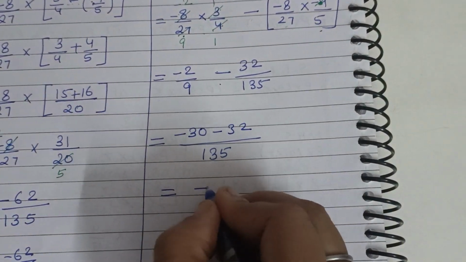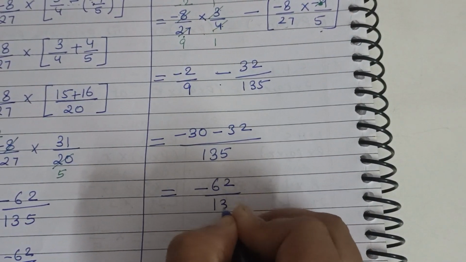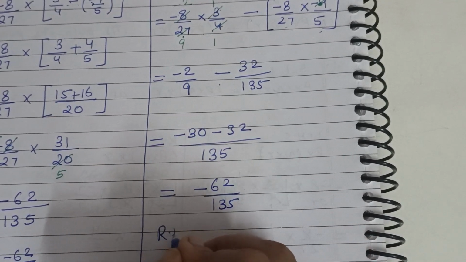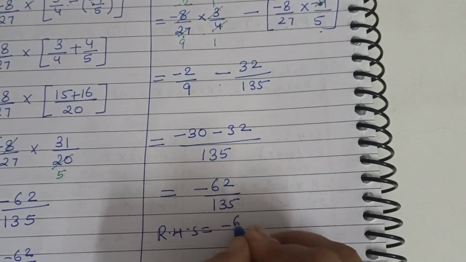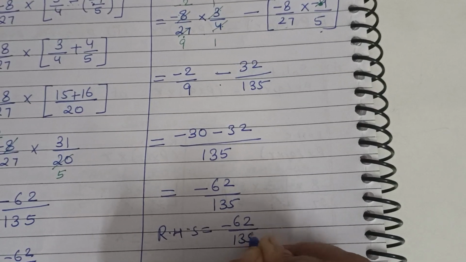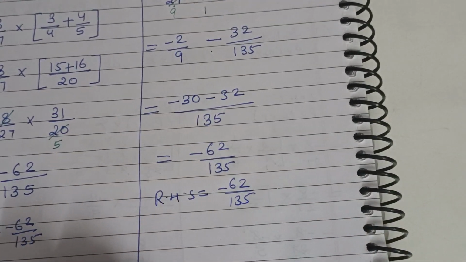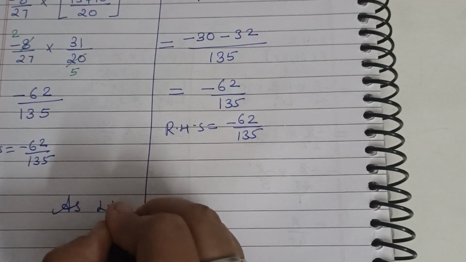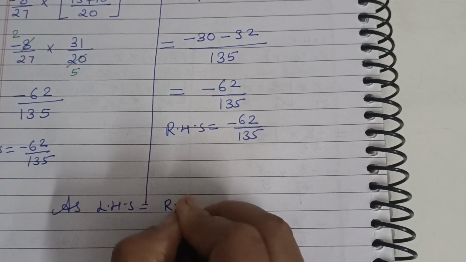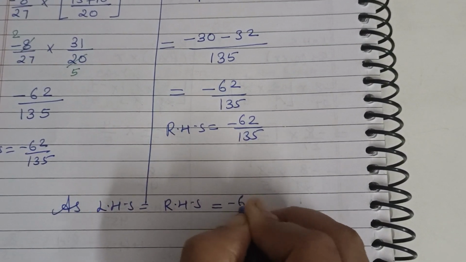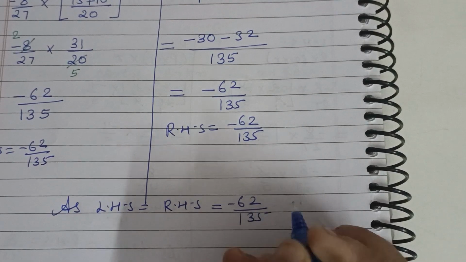So finally what you are going to get? Minus 62 upon 135. So on the right hand side also you have got minus 62 upon 135. As LHS equals RHS equals minus 62 upon 135.